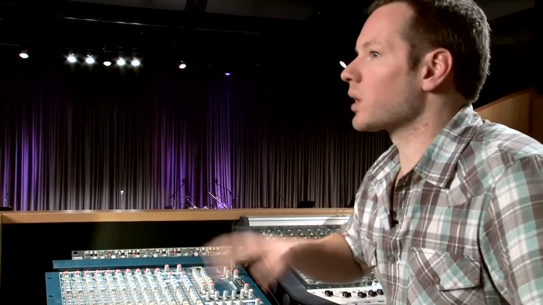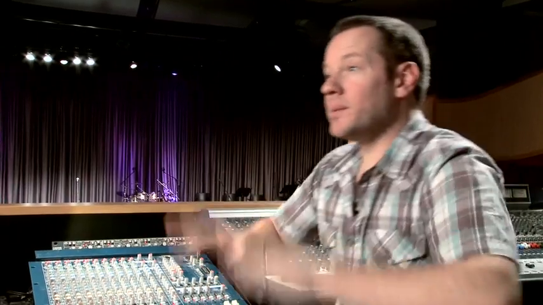Today we're going to be working with acoustic guitars and vocals, but the principles we're going to discuss can be applied to any instrument or microphone. Before we begin, it's important to know a few technical things about EQ. EQ is just a tool that allows us to adjust the level at different frequencies.